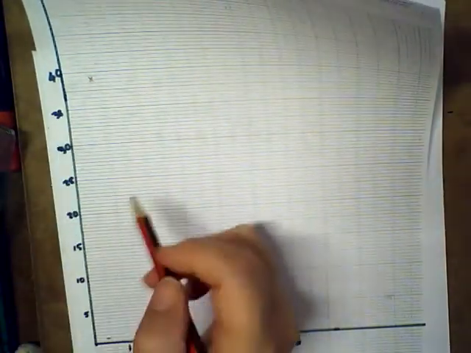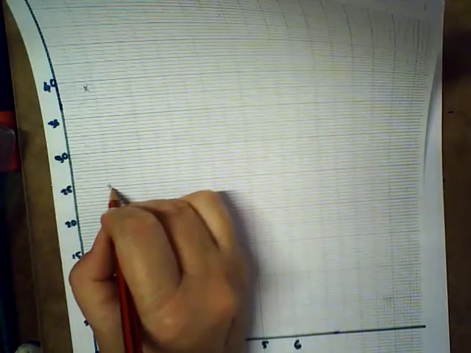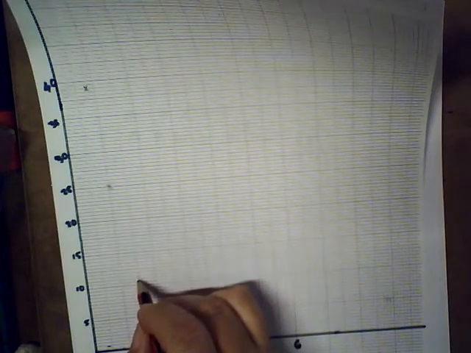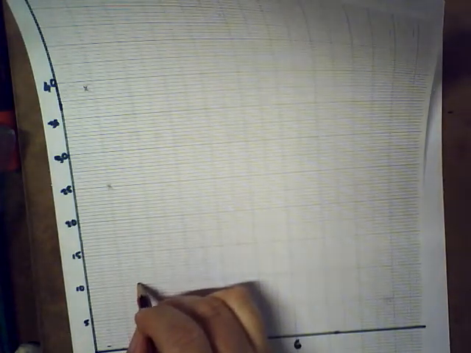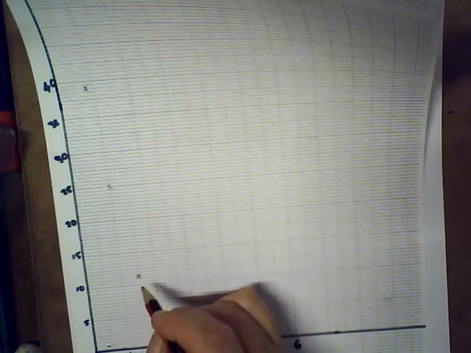Then at 1 it is 25. At 1.5 it is 12.9. At 2 it is 10.